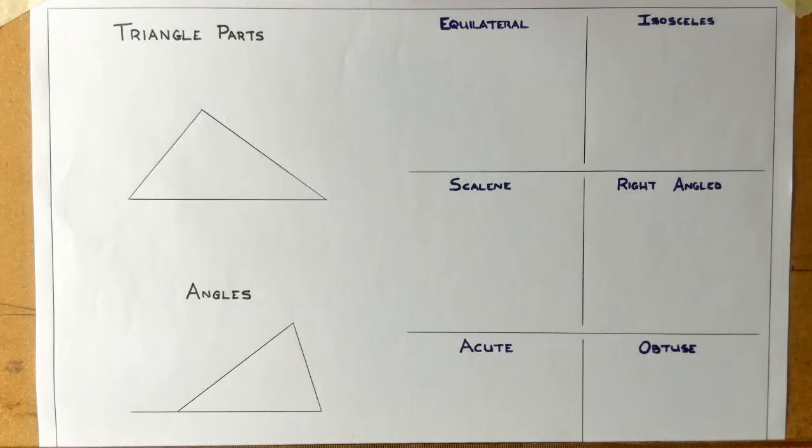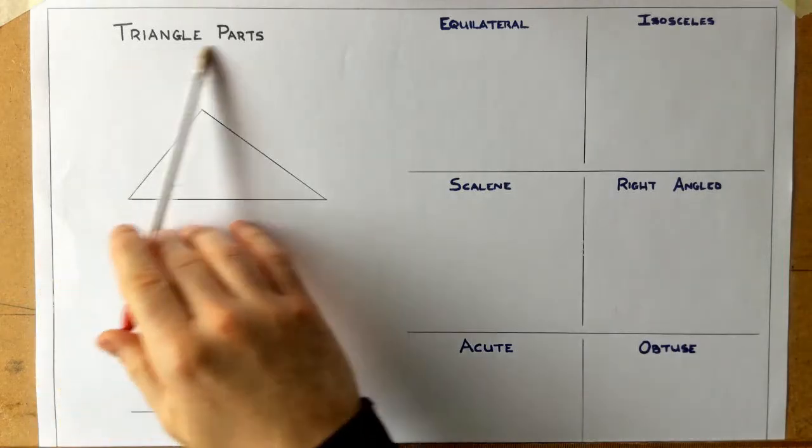Also, triangles are very useful in construction. You'll often see them used in bridges and buildings, because they offer support. So eventually, when you're doing possibly your CBAs, you might look into triangles and how they can help us in construction. But first of all, what we're going to start off with is triangle parts.